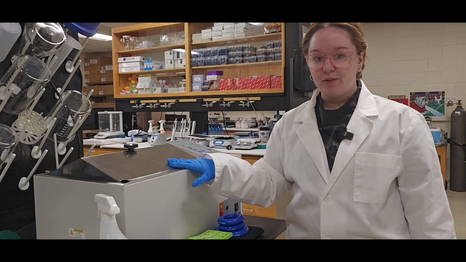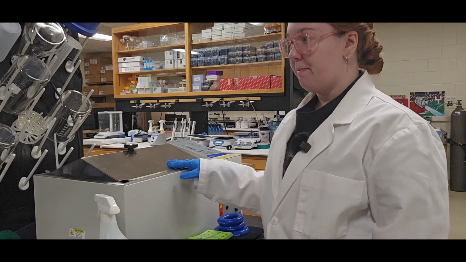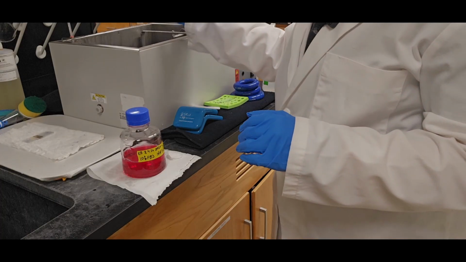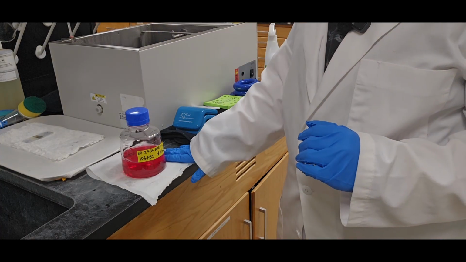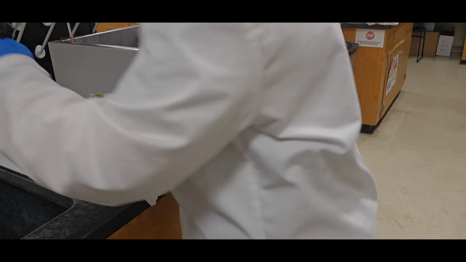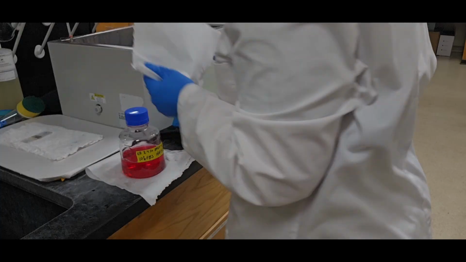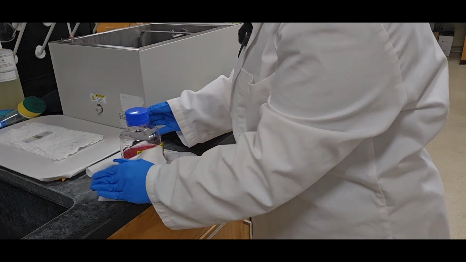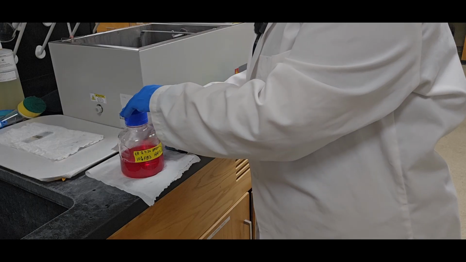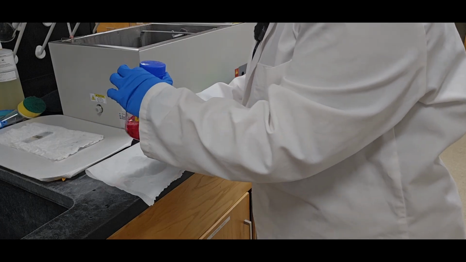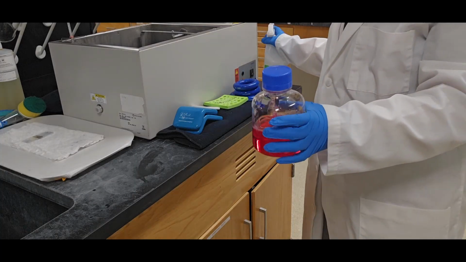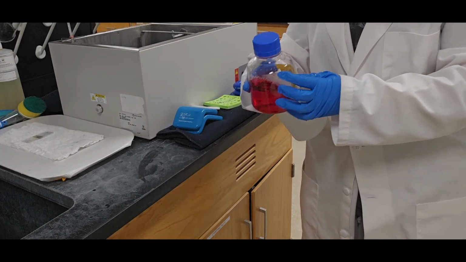My media and my trypsin are completed heating up, so I'm going to wipe them off and bring them to the biological safety cabinet. So I took my bottle out of the water bath, placed it on a paper towel outside the water bath so that I can catch water bath water and prevent it from getting all over the counter. And I'm going to wipe it down lid first and then wiping away from the lid as to not be dragging contaminants up underneath this lip here. I'm going to spray this and add it to the biological safety cabinet.